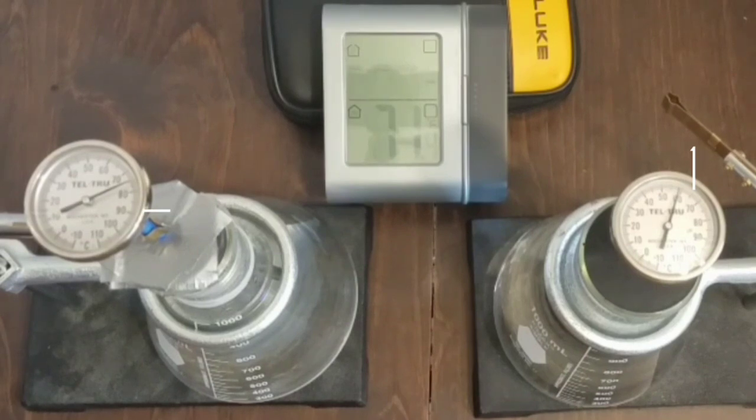It's now been about 25 minutes through the whole experiment, and we've lost about 10 degrees on the hot vessel and about 5 or 6 degrees on the warm vessel. Let's investigate the numbers.